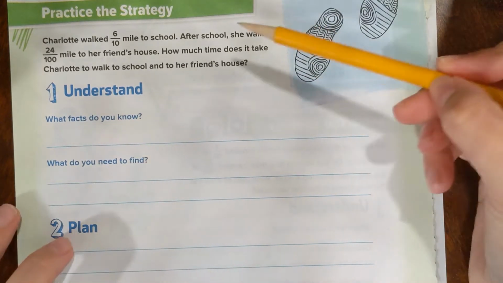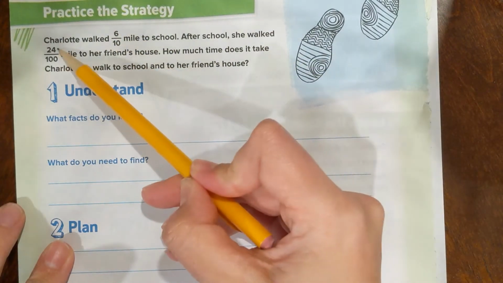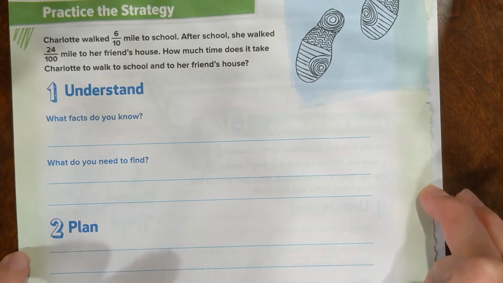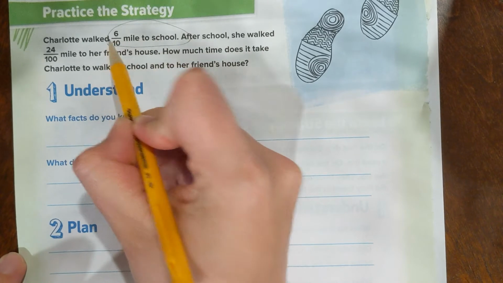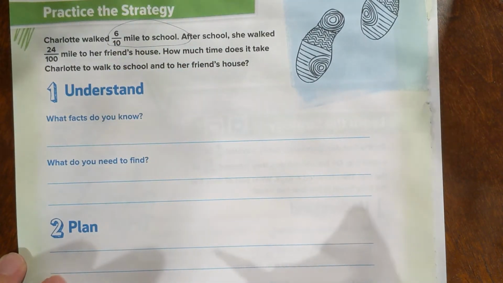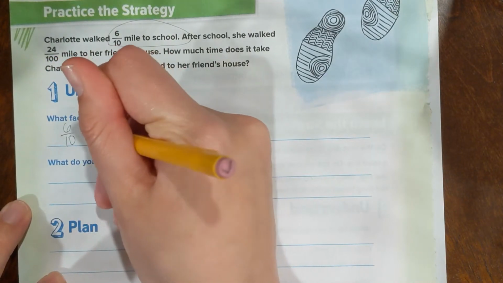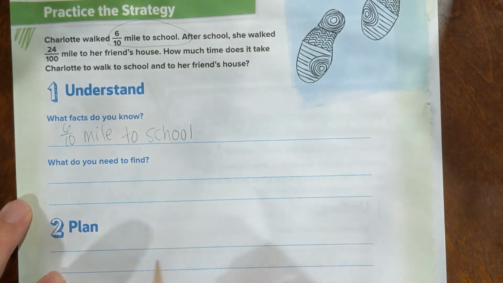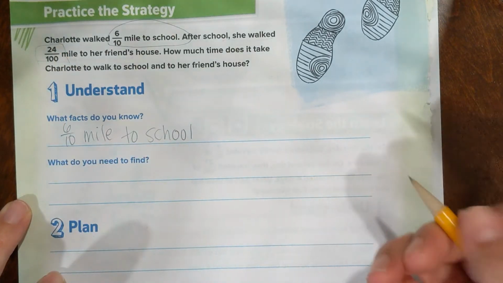I like it. Okay, but Charlotte walked 6/10 of a mile to school. After school, she walked 24/100 of a mile to her friend's house. How much time does it take Charlotte to walk to school and to her friend's house? Okay, first off, what do we know? We know right here, 6/10 of a mile to school. Make sure you're writing this down with me. 6/10 mile to school. Okay, another thing we know is walked this long to her friend's house.